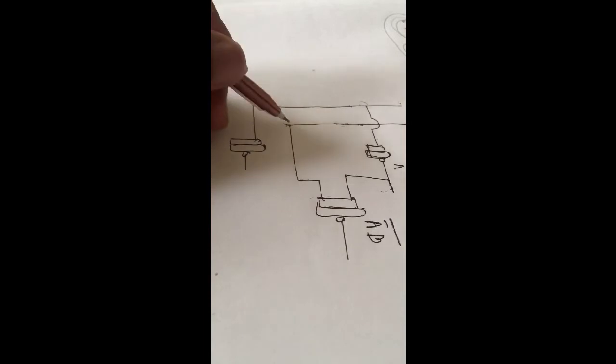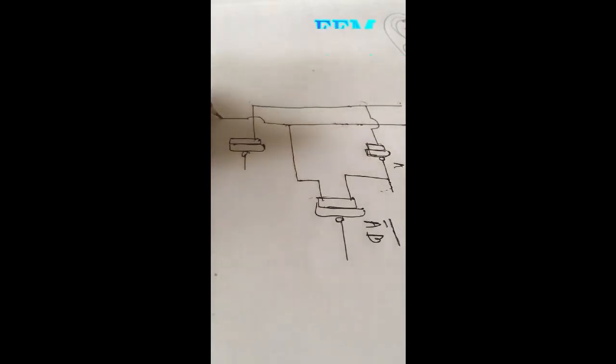This B has to be naught, so we have to get B naught. Sorry, this will be B naught. So now this is B naught.